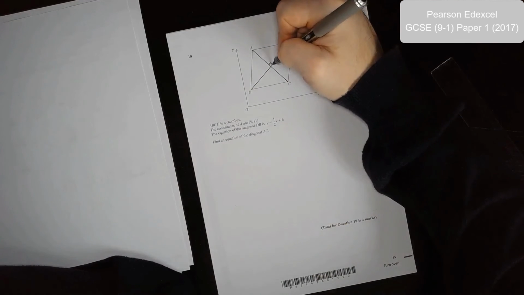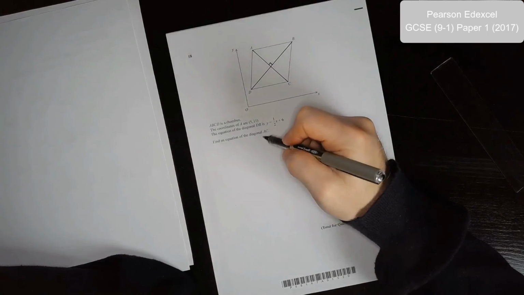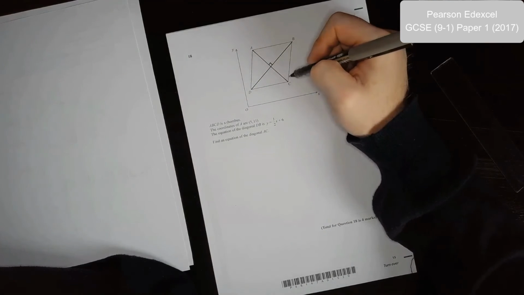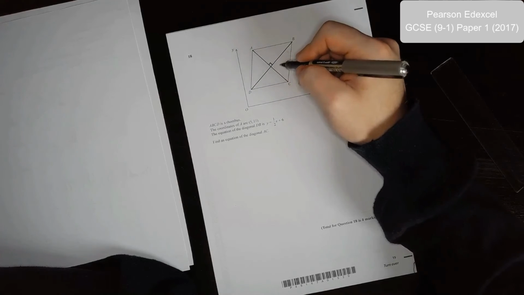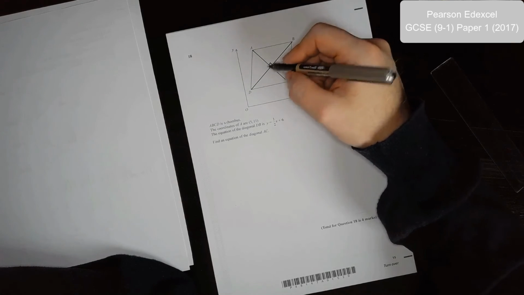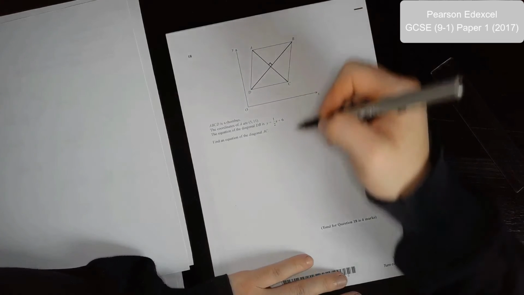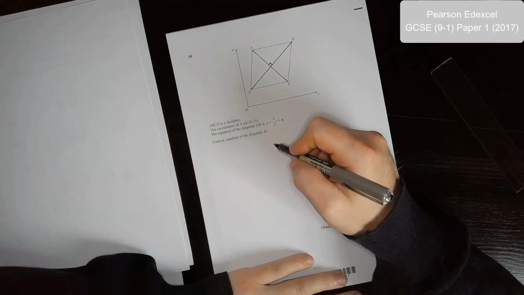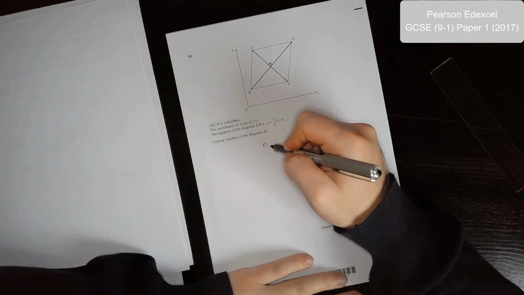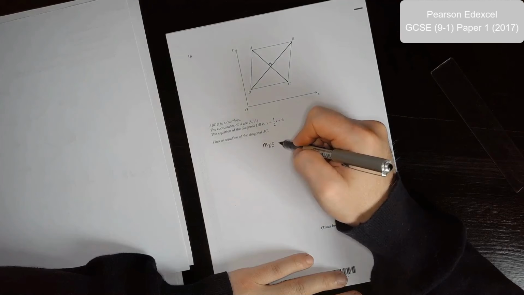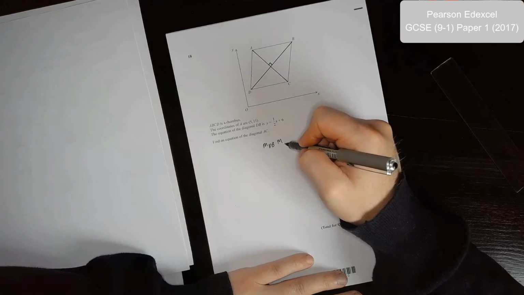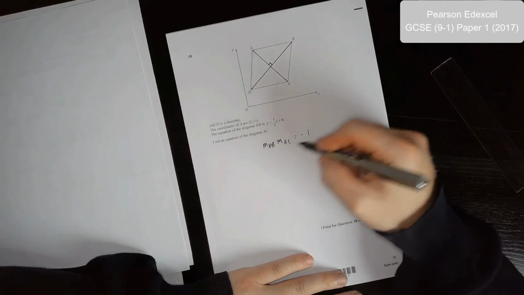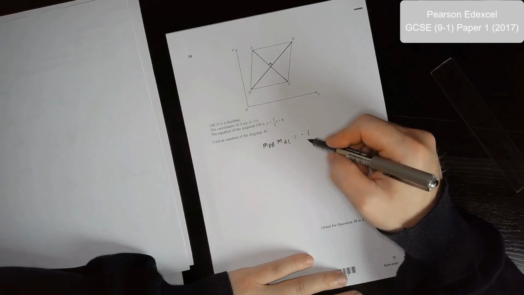So it's an interesting question. DB is along the diagonal and AC is along the diagonal, and what you can see from the diagram, and it's true, is that the diagonals of a rhombus are at right angles to each other. That means their gradients are perpendicular. So MDB times MAC equals -1. So this is a property of perpendicular gradients. They multiply to make -1.